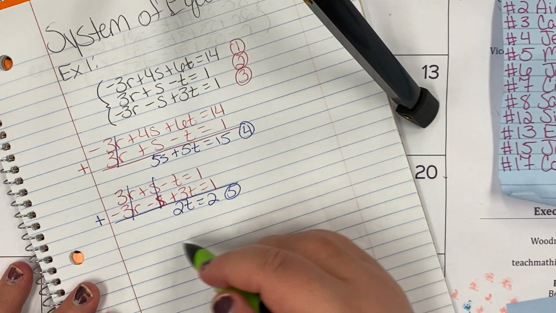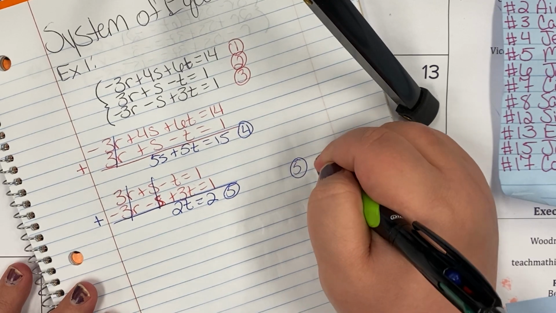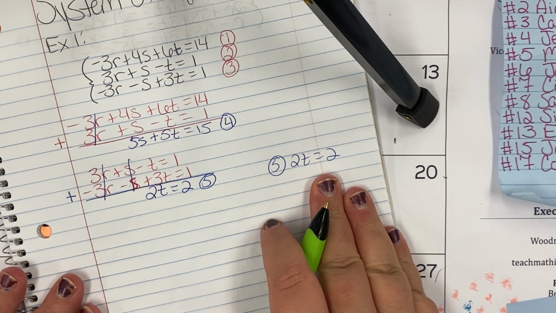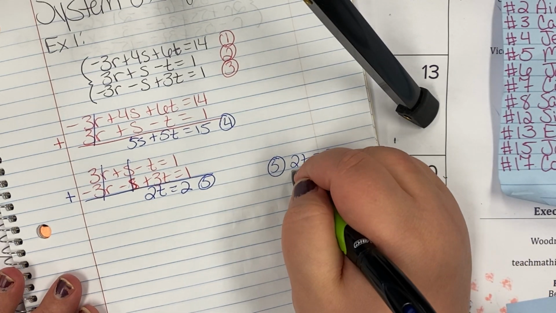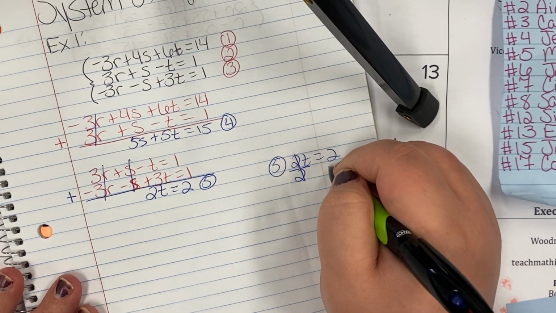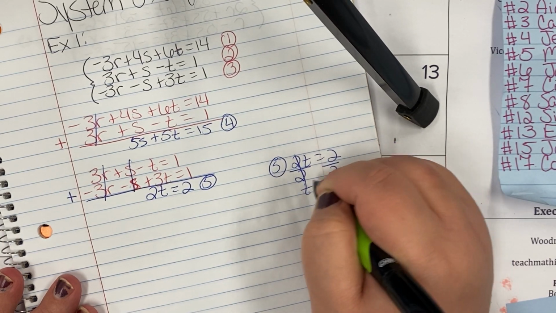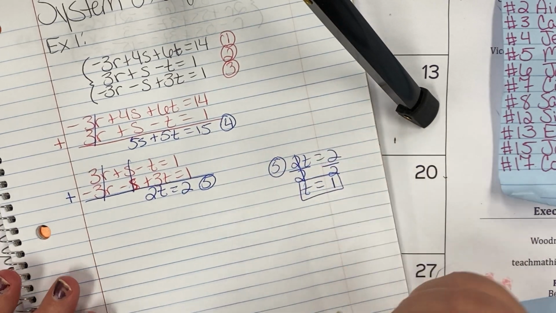For equation 5, we have 2t equals 2. Since we have 1 variable, 1 equation, we can go ahead and solve it. We're going to solve for t, and t is going to equal 1. So there is one of our answers.